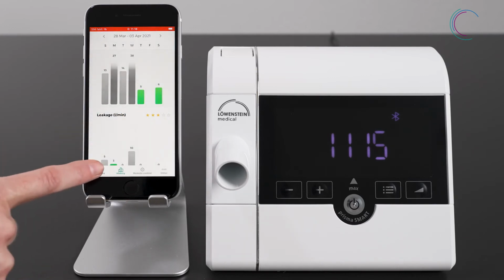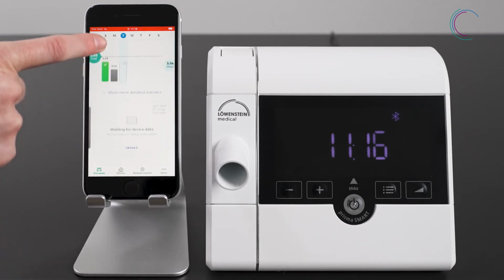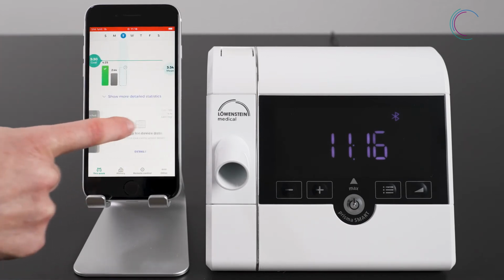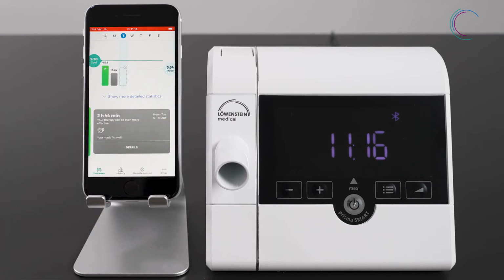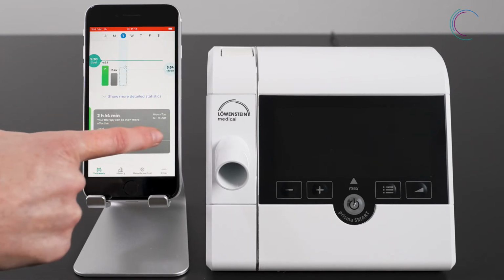Going back to This Week and scrolling downwards, you get a summary of the therapy results of the day, the so-called daily card. In the daily card, you receive detailed information for each therapy day.